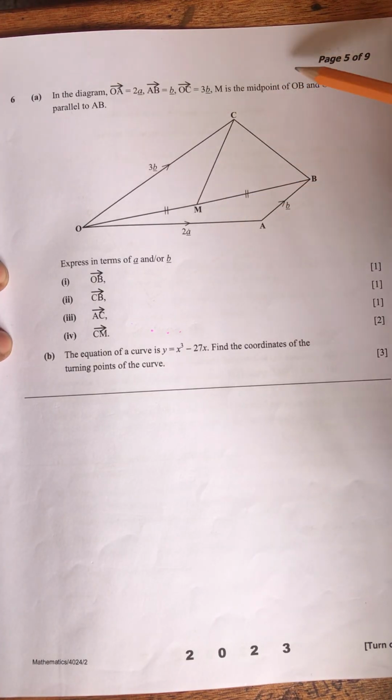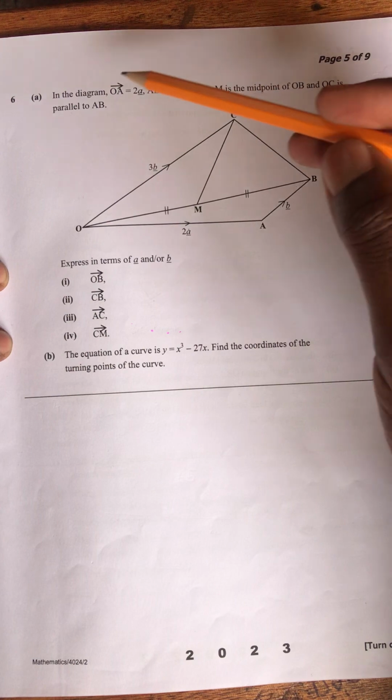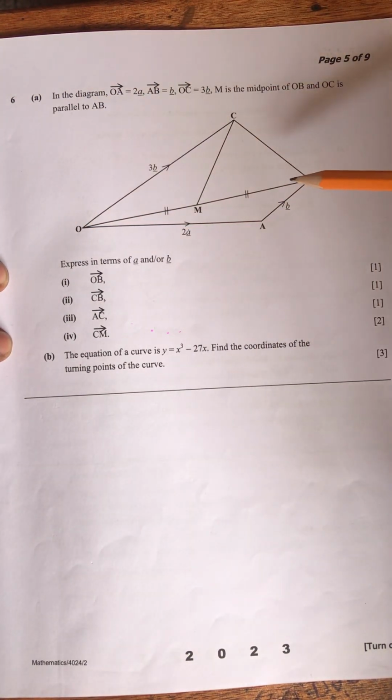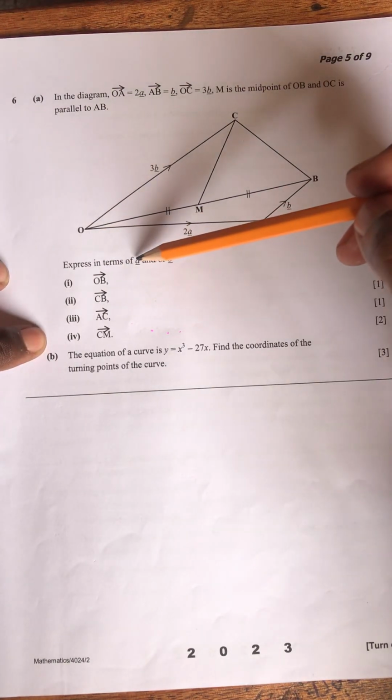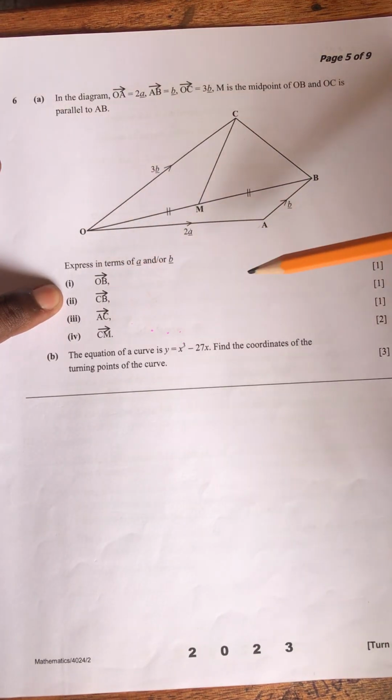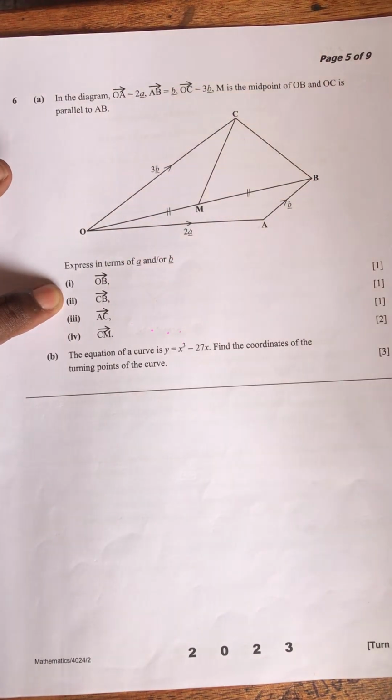midpoint. It is the midpoint of OB and OC is parallel to AB. OC is parallel to AB. All right, express in terms of A and B. Number 1, OB. So how do we find OB?